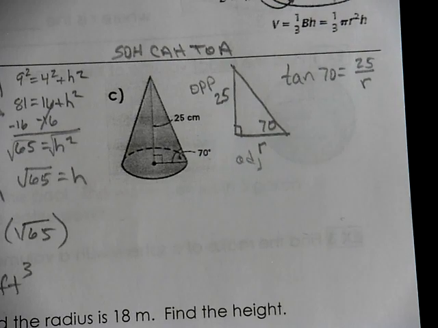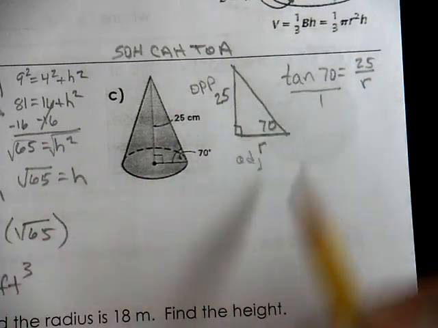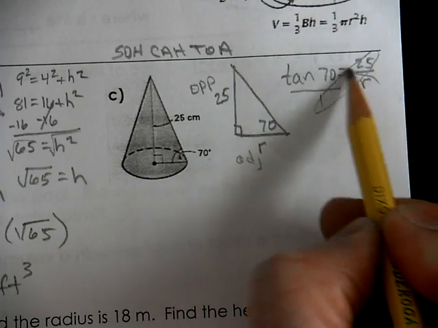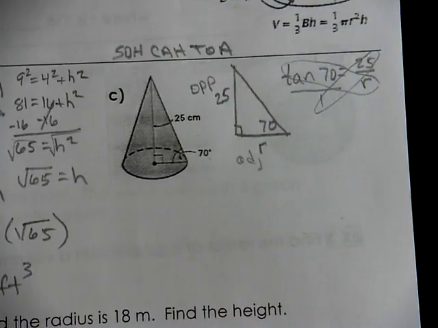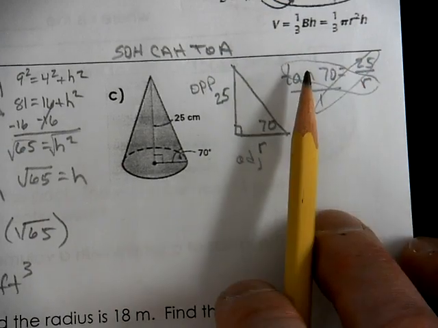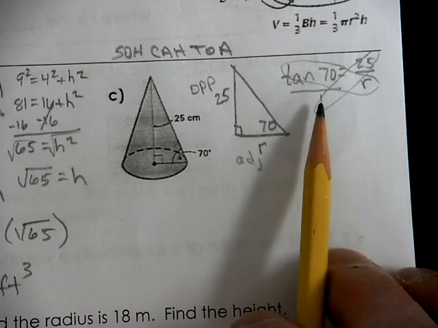So this is how you solve a trigonometric equation. You put this over 1, cross multiply, but this is where people still make mistakes. They still say that they're multiplying the 25 and the tangent of 70. But that's not what the 25 is multiplying.